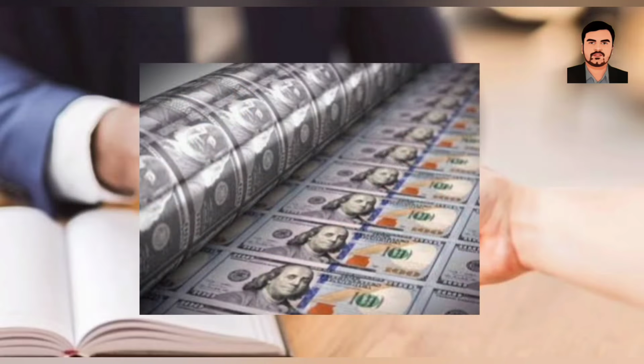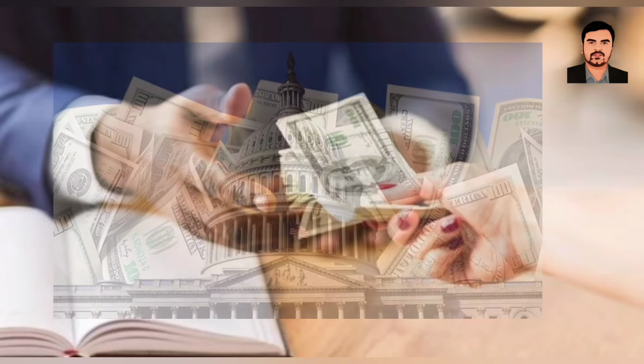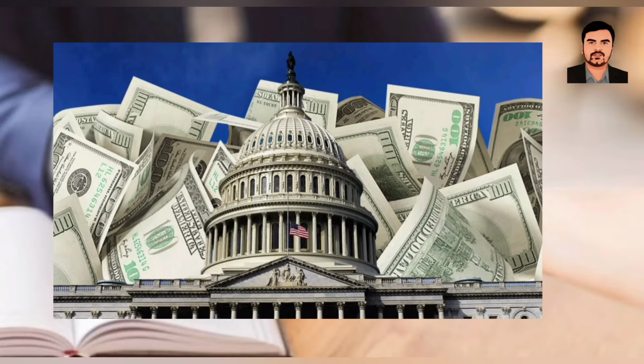Now the other session. Why does the government, that is the US government, borrow money if it simply can print money? Before getting into that, let us discuss what printing money is. The Federal Reserve prints money, not the US government. So the Fed prints money and lends money to banks, and banks lend it to the government.